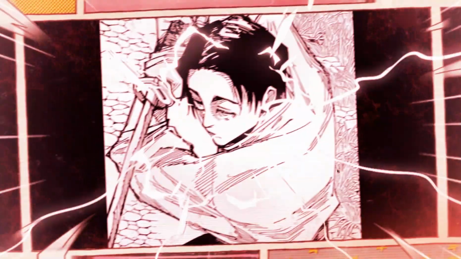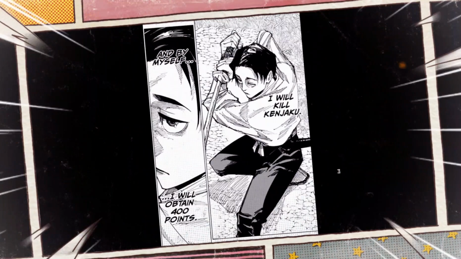前の相手は俺だ。かかってこいよ。 Want to know how to create manga animations using Capcut?